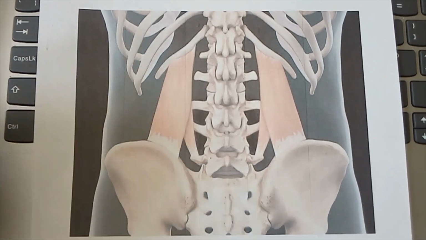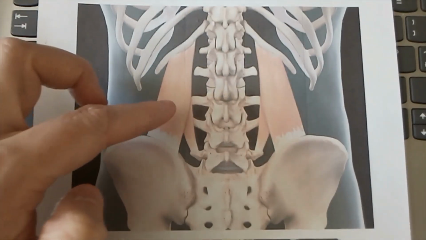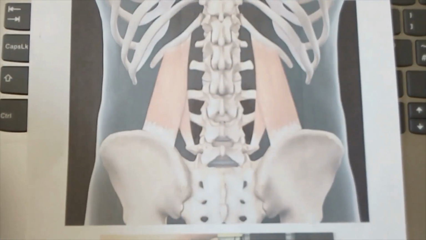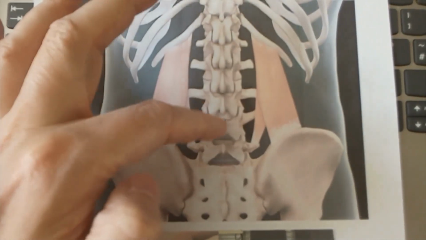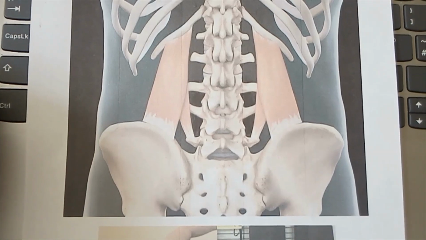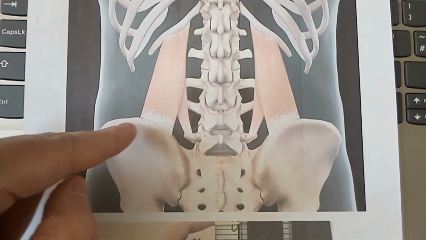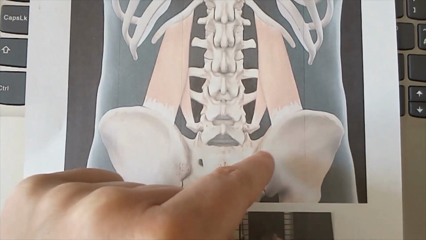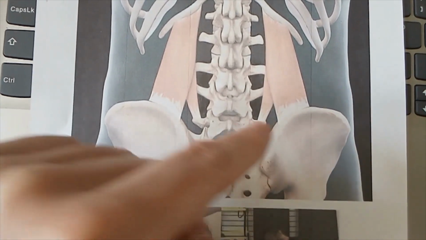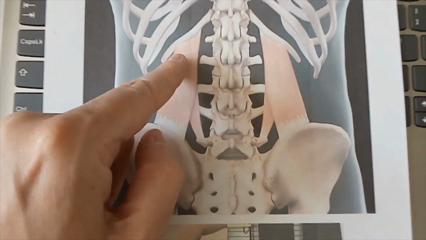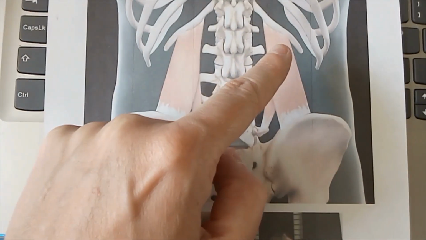Okay, so you can see the quadratus lumborum muscles on either side of the spinal column. They basically sit between the iliac crests of the pelvis on each side and the 12th rib up here.